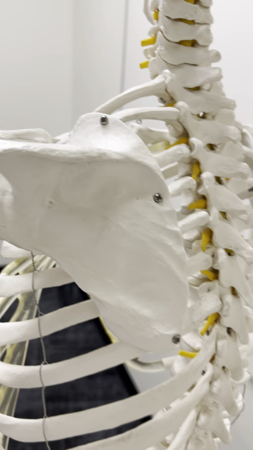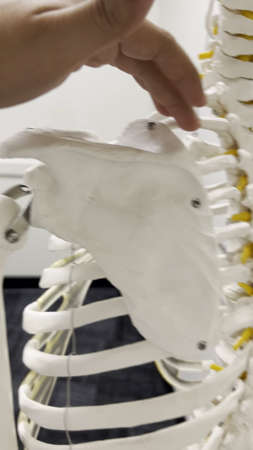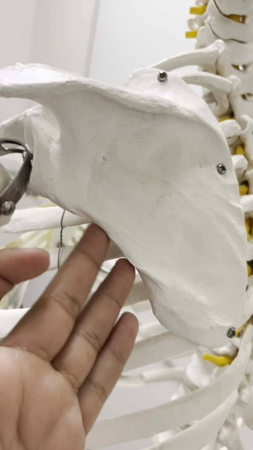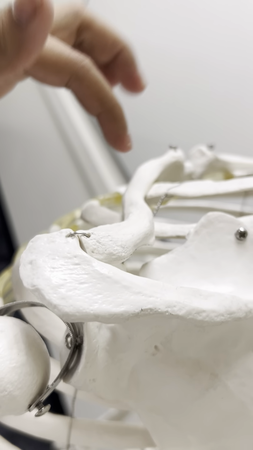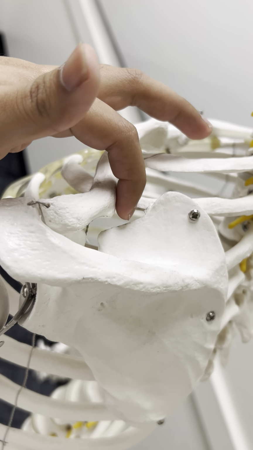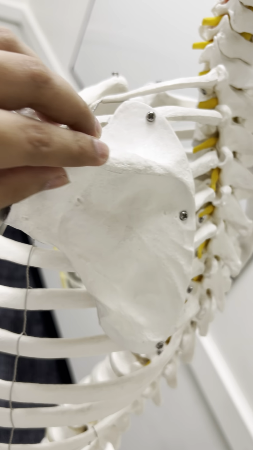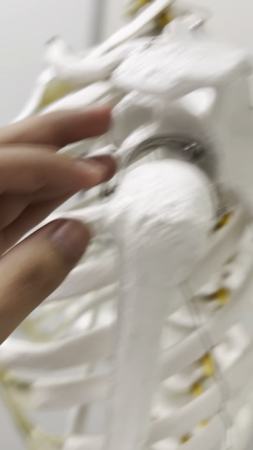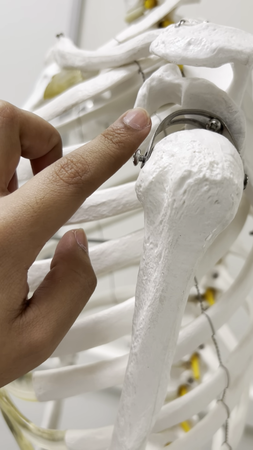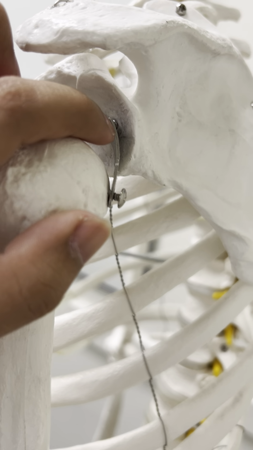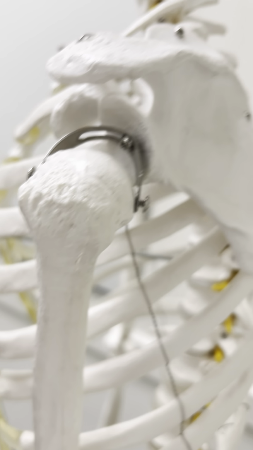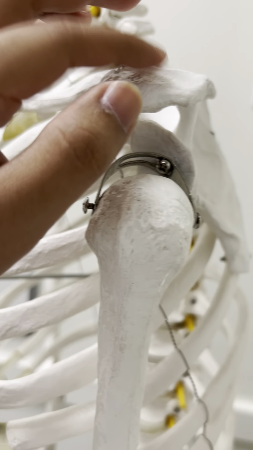Okay, for the scapula, we have the medial, if I remember correctly, the lateral, and up here the superior border. Well, you can't really see it. Superior border. We've got the spine. This right here is the acromion and the coracoid process, the glenoid cavity or glenoid fossa. This right here is the acromion. It's the highest part of the shoulder.